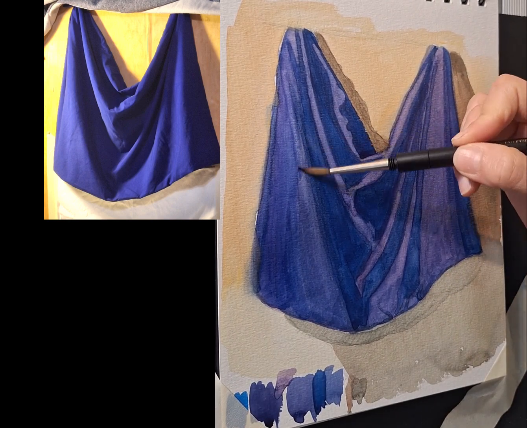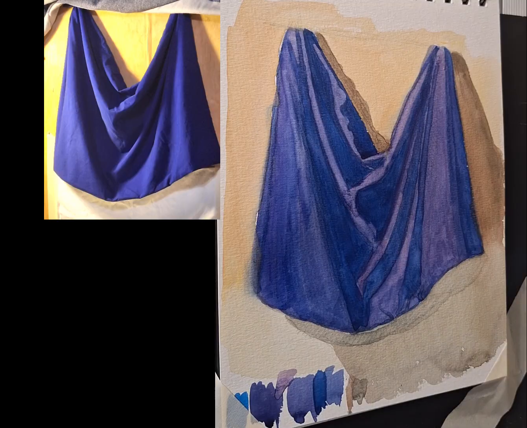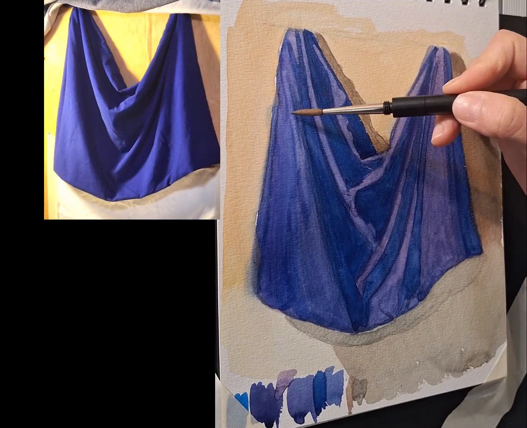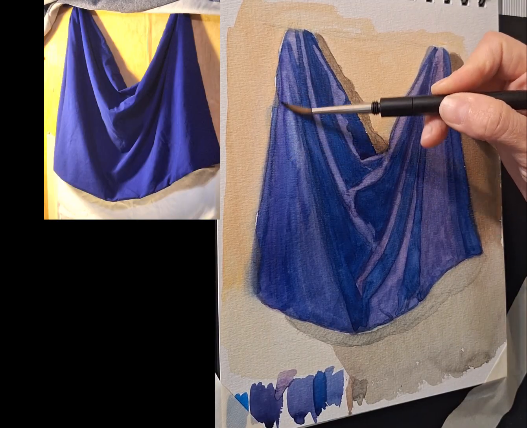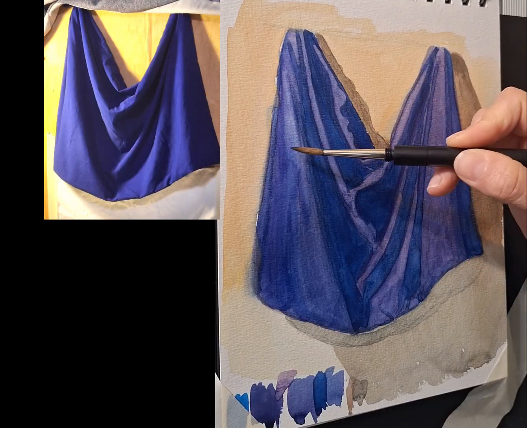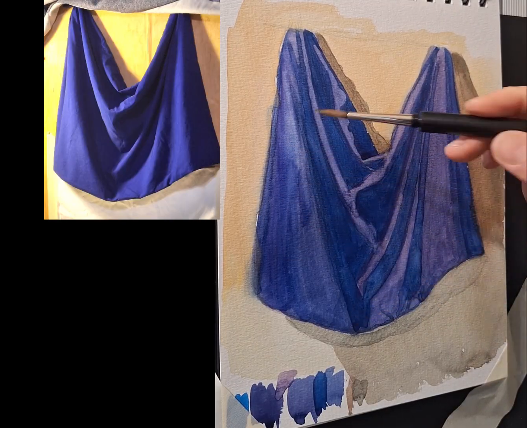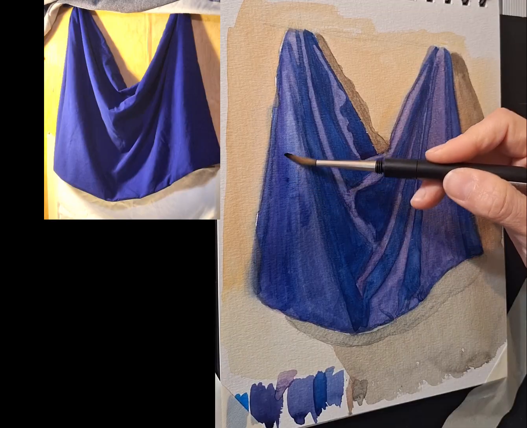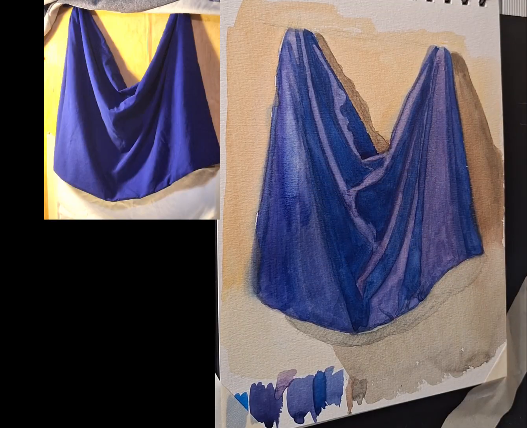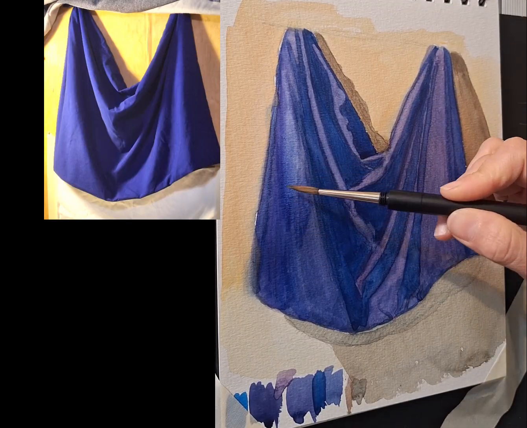You kind of look at the whole fold and see where is it really the strongest of all the light, right? Maybe right in here, indeed closest to the lamp, and then it starts to become darker.